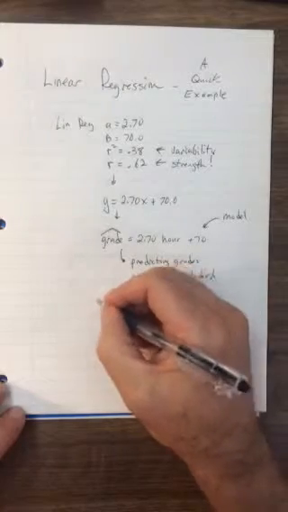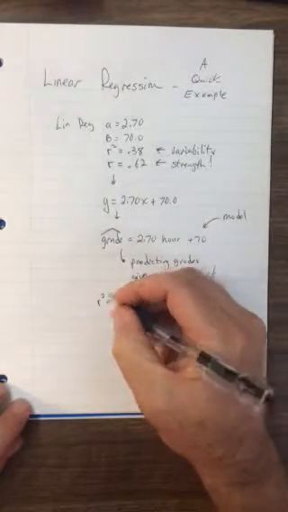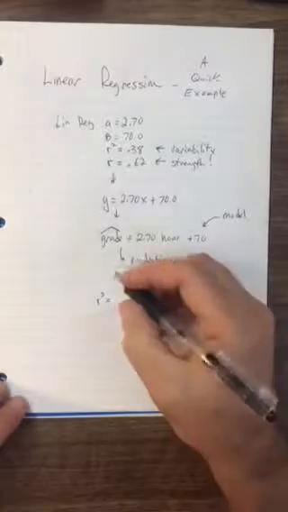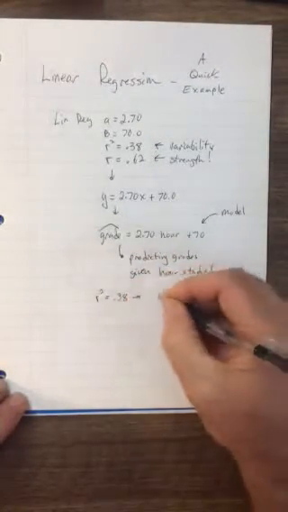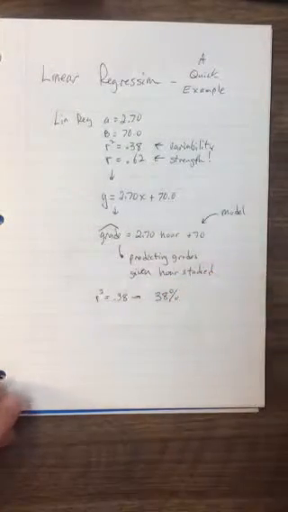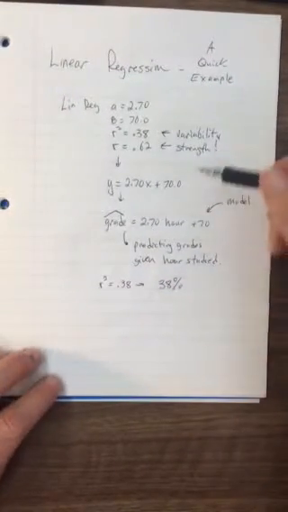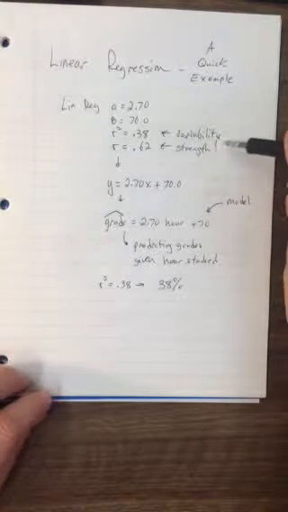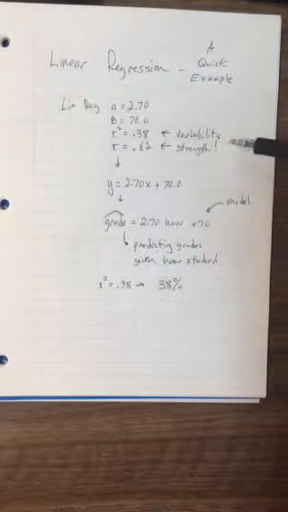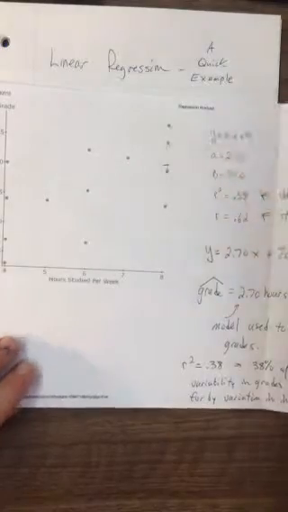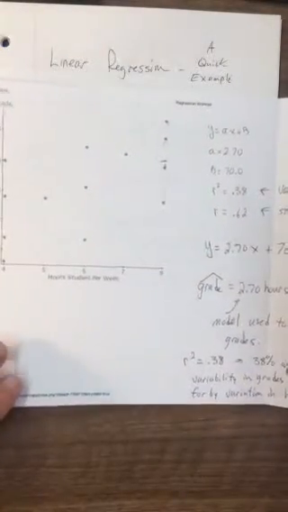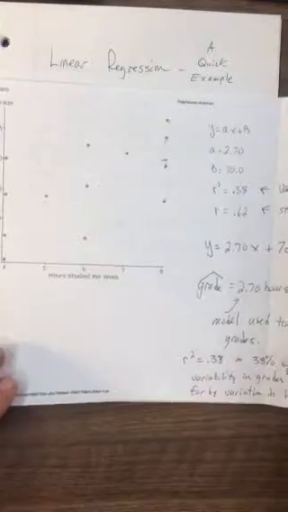If R squared is equal to 0.38, then we interpret that as 38%. More specifically, 38% of the variability in grades can be accounted for by the variability in the hours studied.